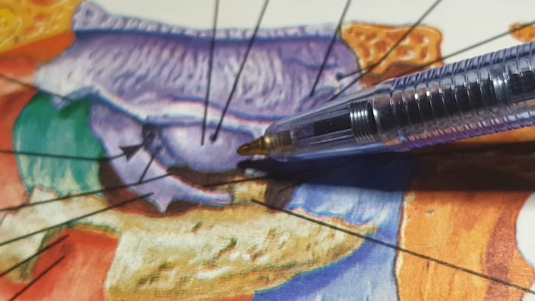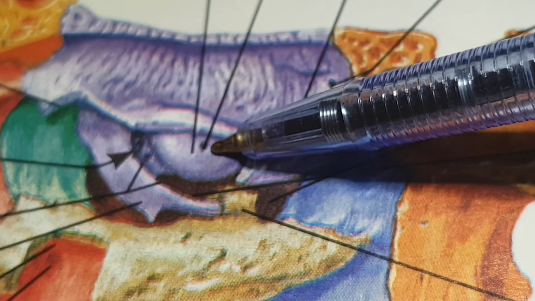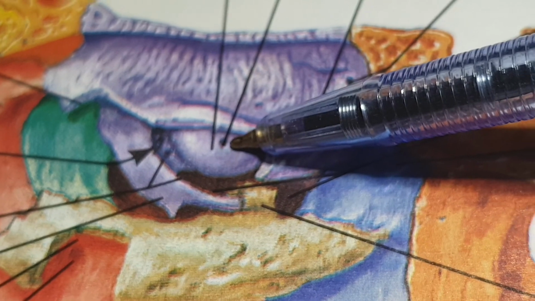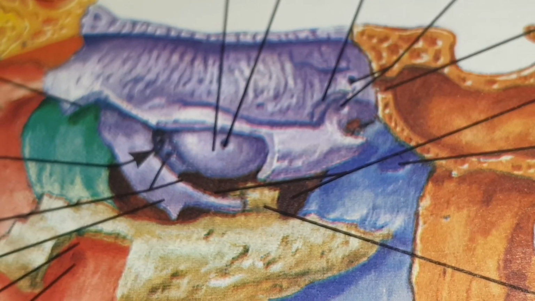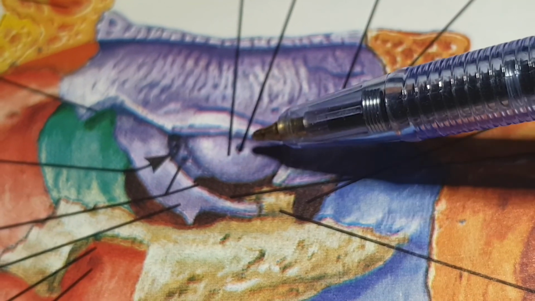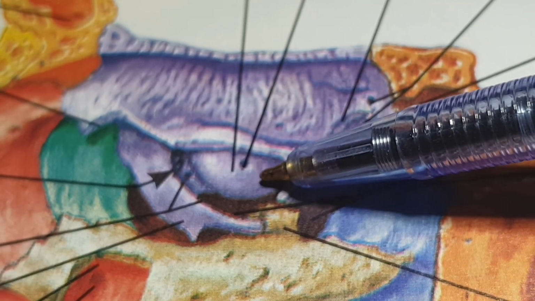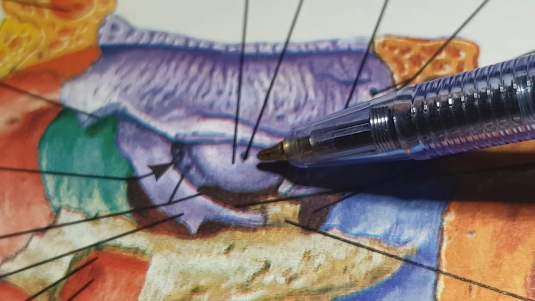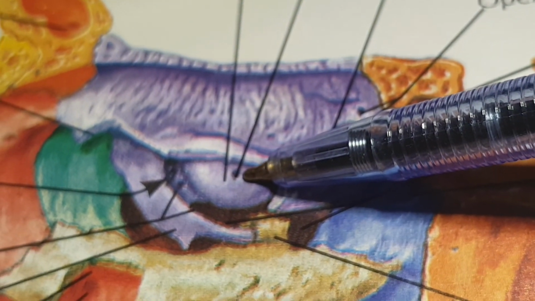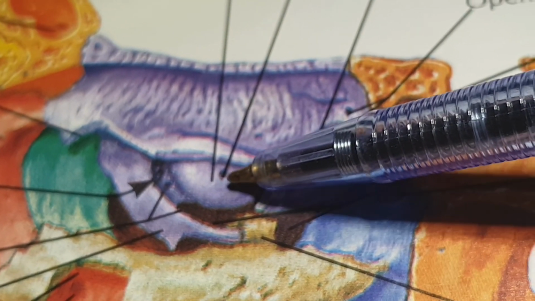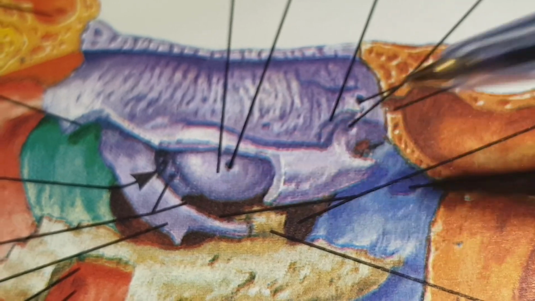Then over the ethmoidal bulla you can see the opening of the middle ethmoidal air sinus, and the point to remember here is that the middle ethmoidal air sinus itself is formed by the underlying middle ethmoidal air cells. So the opening of the middle ethmoidal air cells will be on the ethmoidal bulla.